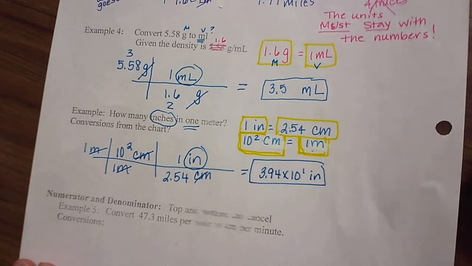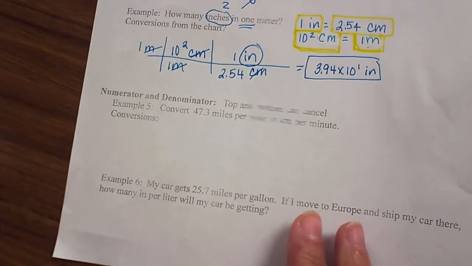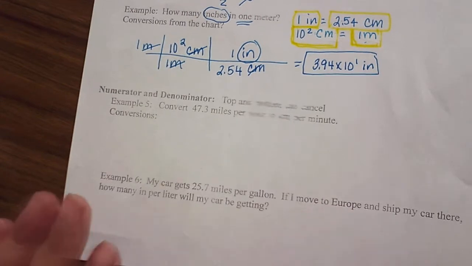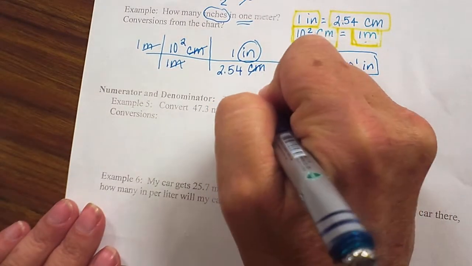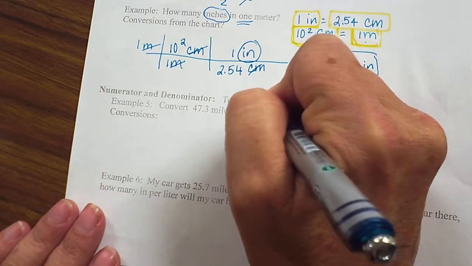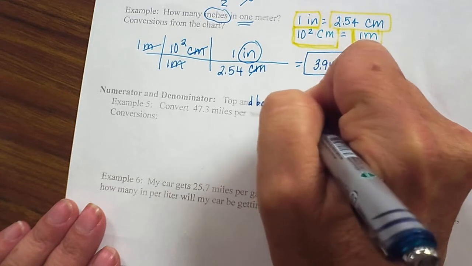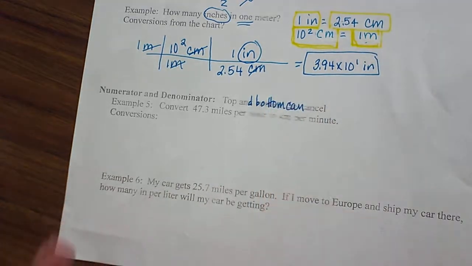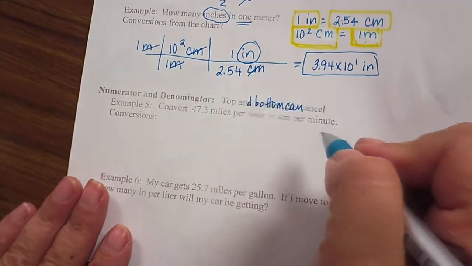All right. So now what we're going to do is take this and go to a top and a bottom at the same time. So tops and bottoms can cancel. And we can run them at the same time. So here's an example.